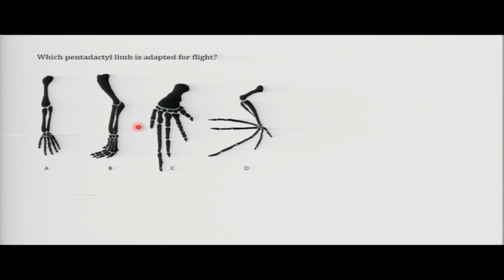Other forms of locomotion are also represented here because these are 5-digit structures, pentadactyls, but in different organisms. Meaning that if we look at what would be provided, the answer would actually be D.